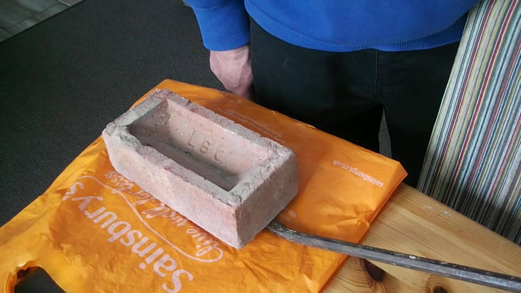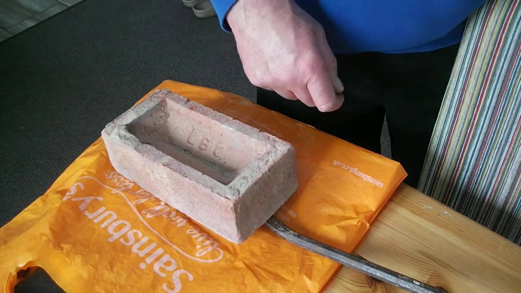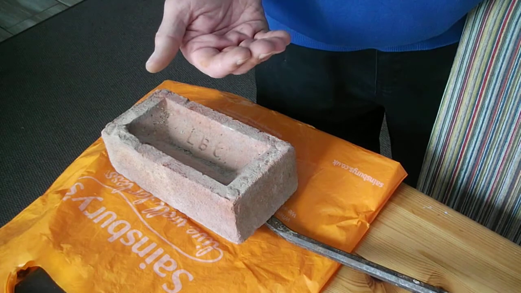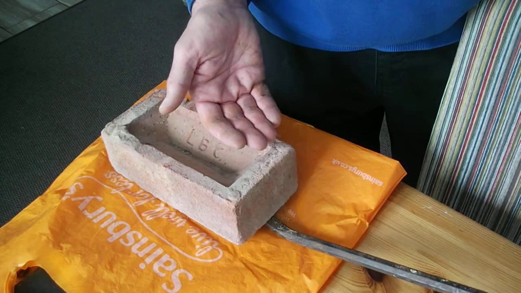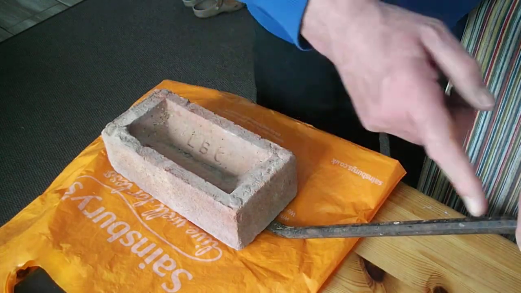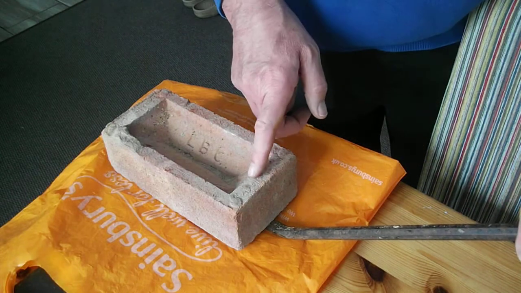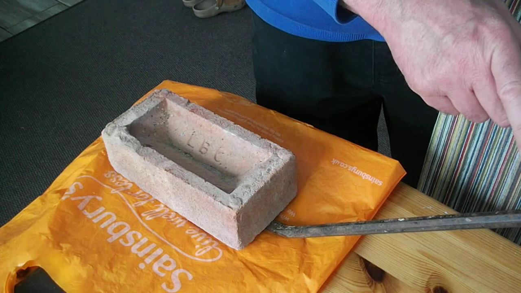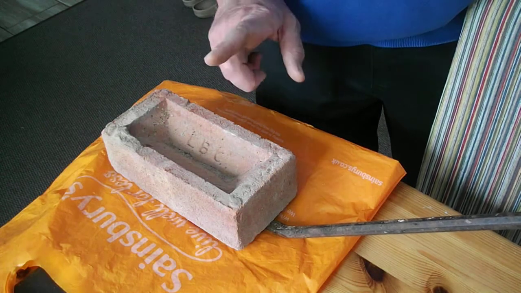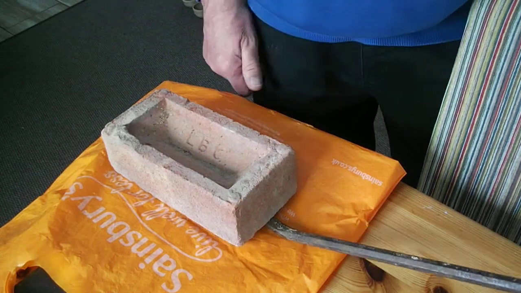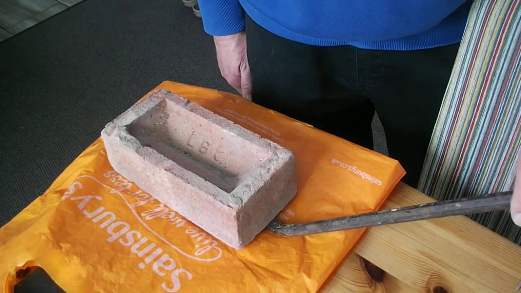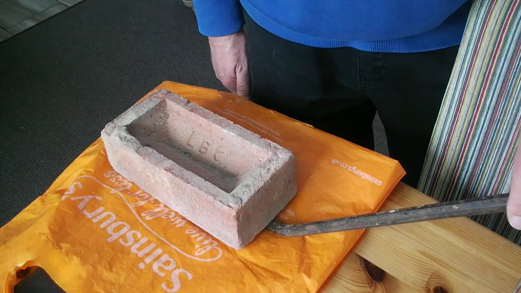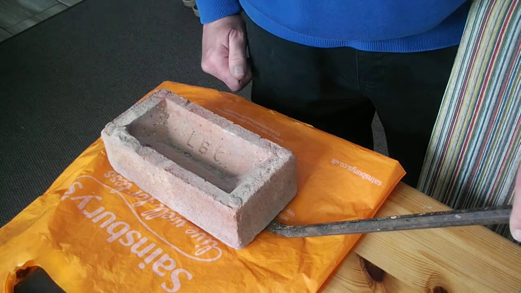By me applying just a couple of newtons to this end, pushing it down, I'm lifting 10 newtons. So the ratio is 10 newtons to 2 newtons. So the mechanical advantage is 10 divided by 2, which is 5. So it's the load divided by the effort. Okay? So that's mechanical advantage.